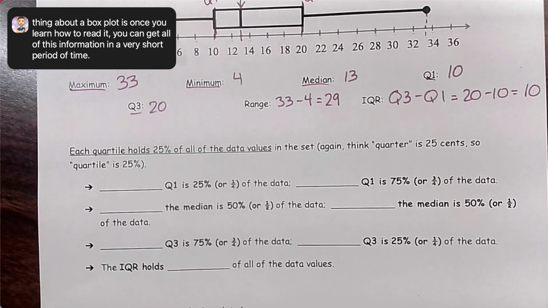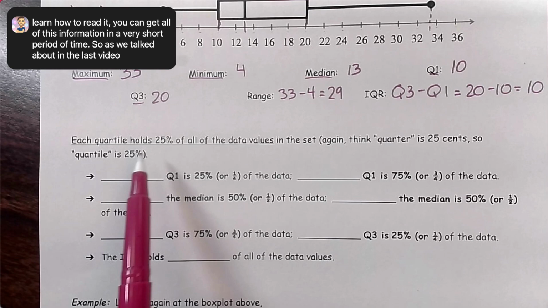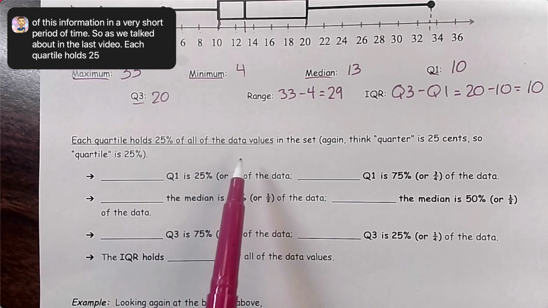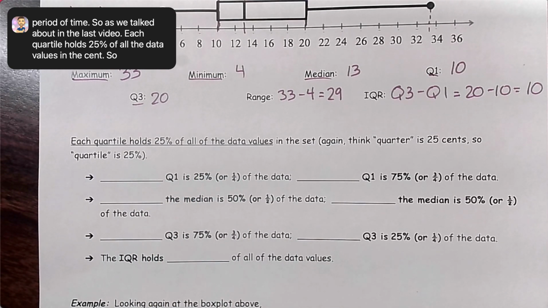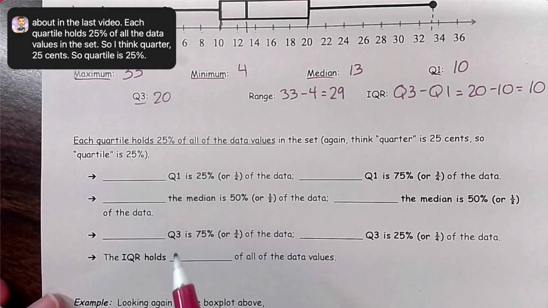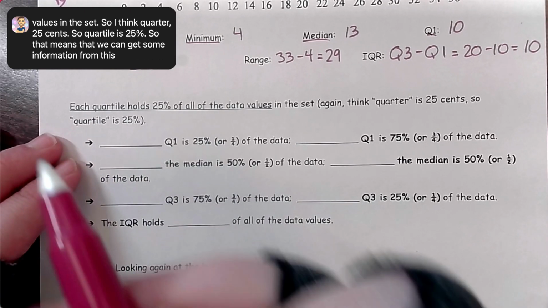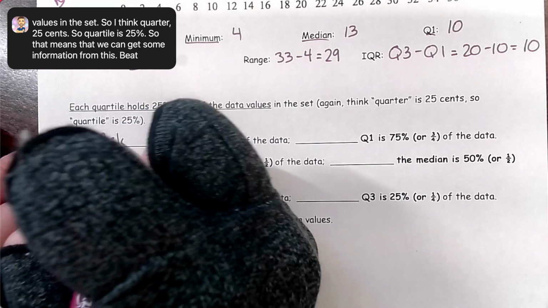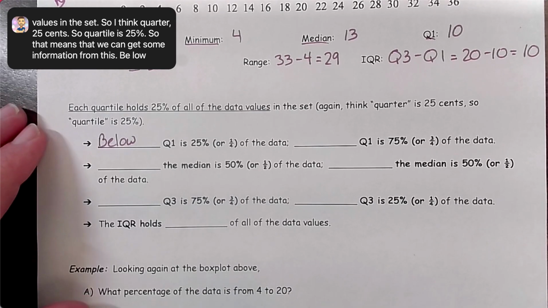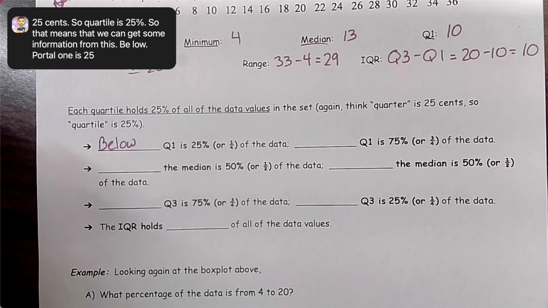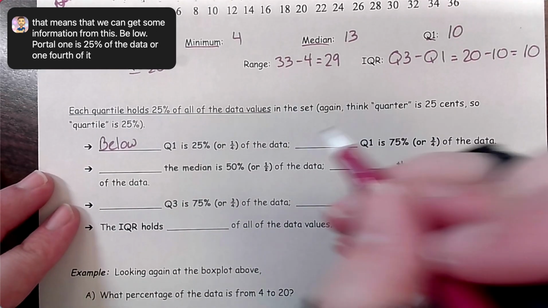So as we talked about in the last video, each quartile holds 25% of all the data values in the set. So think quarter is 25 cents, so quartile is 25%. So that means that we can get some information from this. Below quartile 1 is 25% of the data, or 1/4 of it.